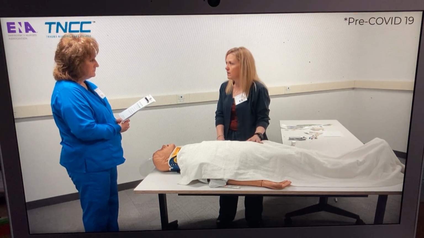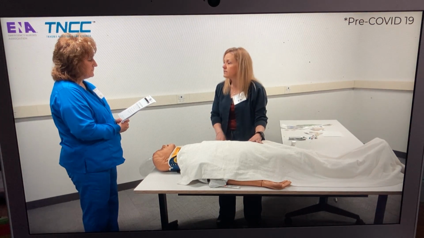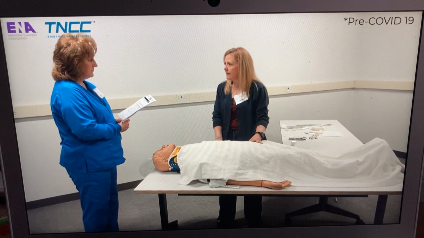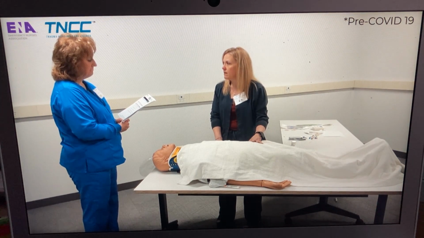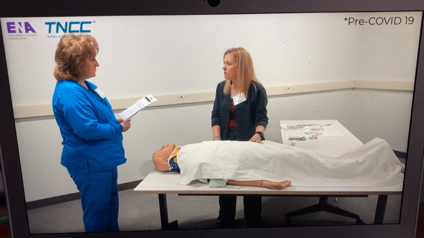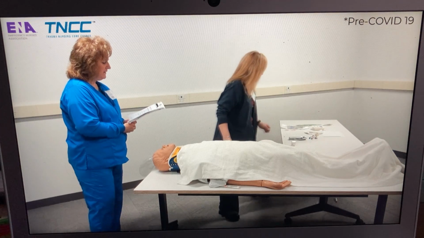Labs were obtained when we got the second IV. I'd like to make sure that there is at least a type and screen. I want to get a lactate level and a complete metabolic panel, CBC, and any other trauma labs that the physician would require. Okay, so blood samples are sent to the lab and they are in the process.